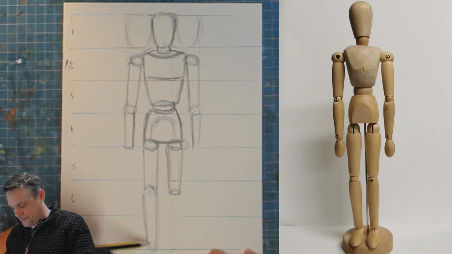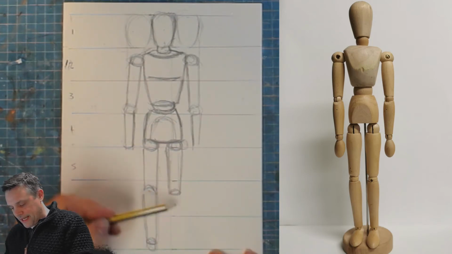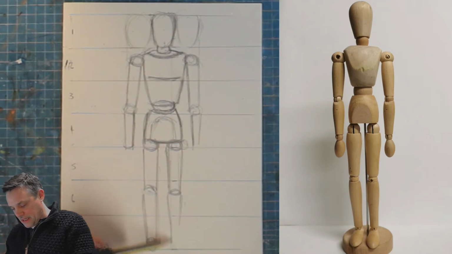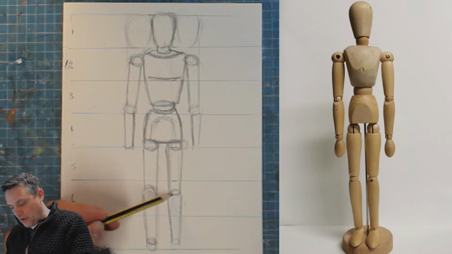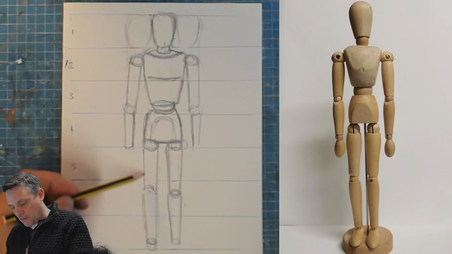There we go. So this will help you understand how the proportions of the body appear. And as I said, it's worth checking those measurements, particularly if you've got your own wooden dummy there already.